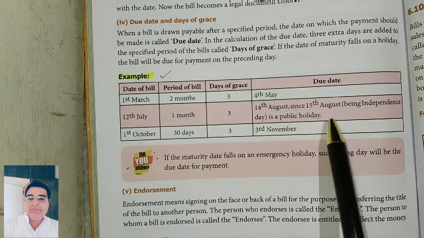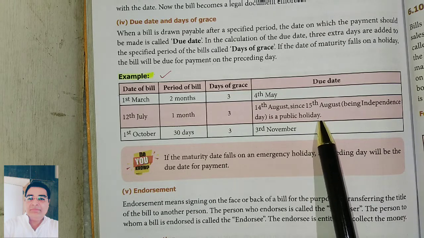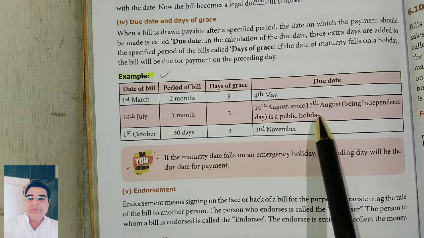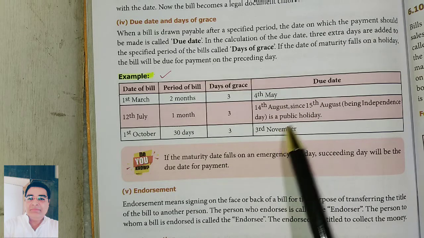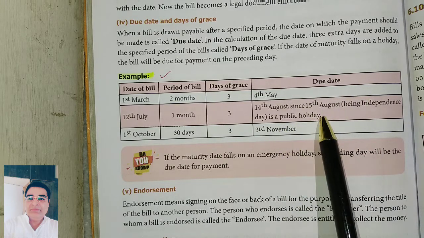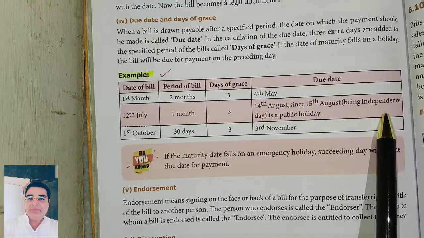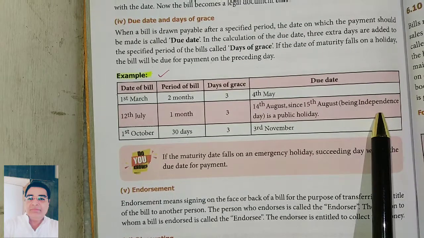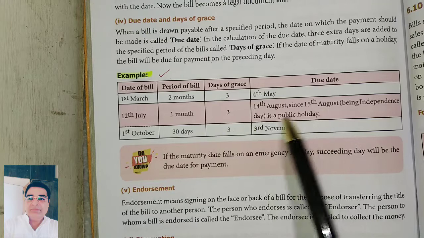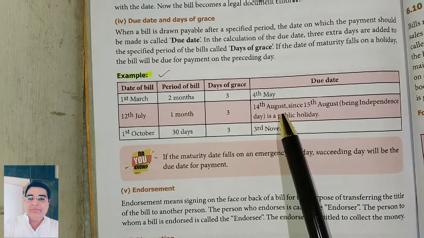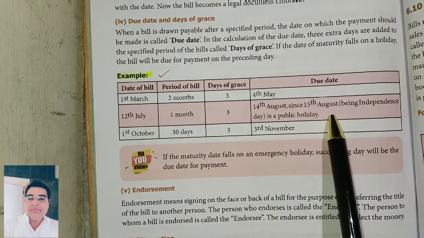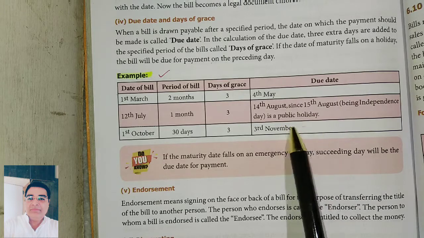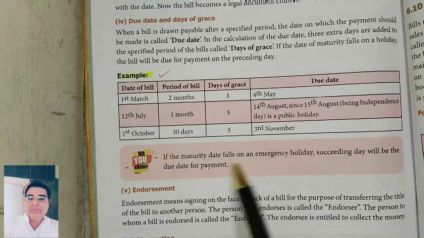So whenever it is a public holiday, like 15th August or 26th January, you have to take the previous day as the due date. So here 15th August, Independence Day, is the due date, but you have to write 14th August because 15th August is a government holiday.